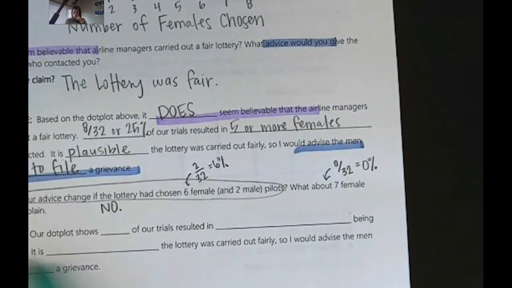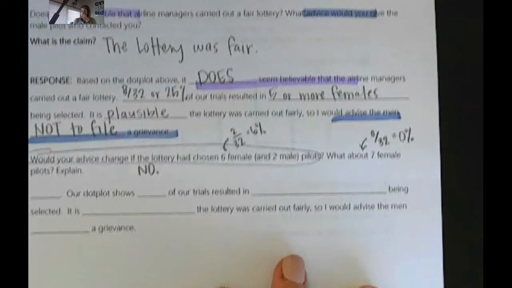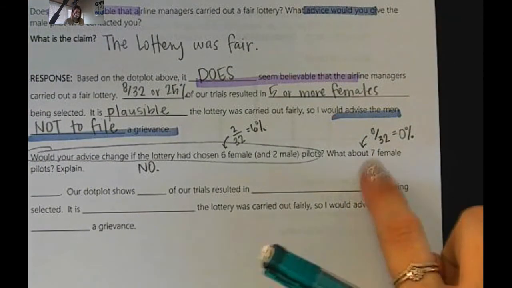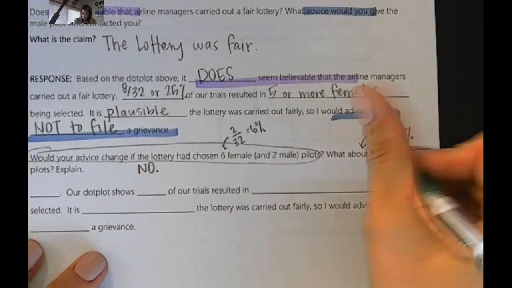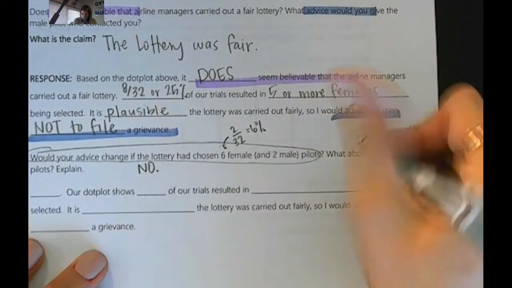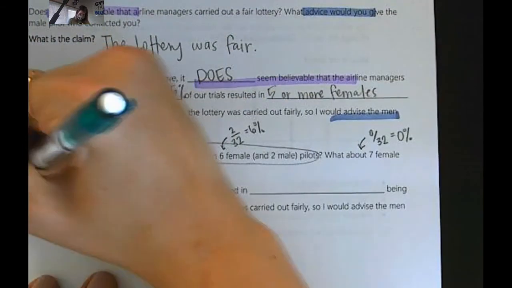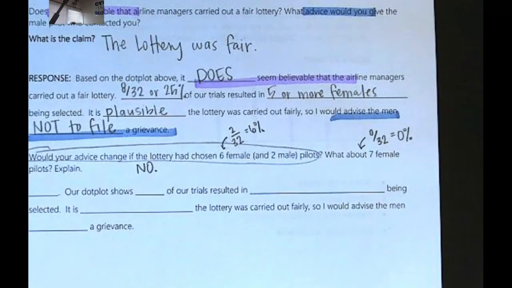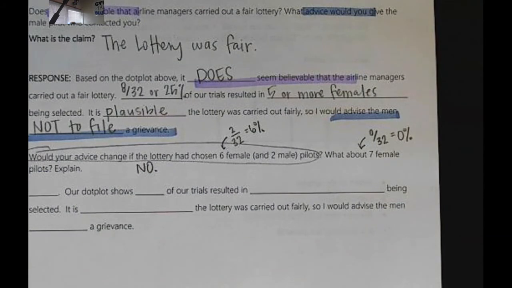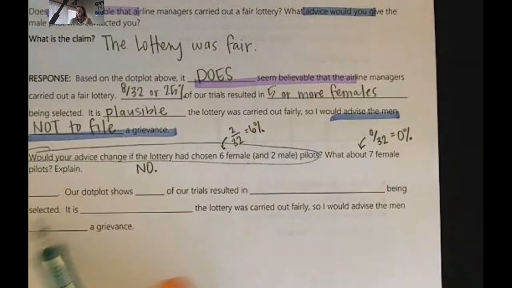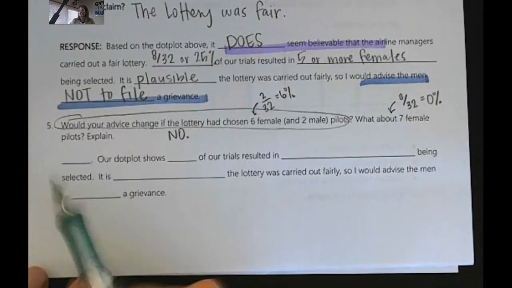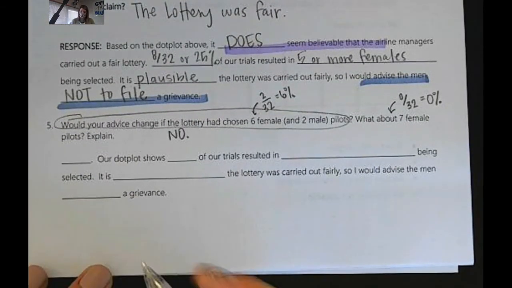And then I'm going to use the paragraph below for the 7 females. So if 6 were chosen, our advice would not change. If 7 were chosen, would our advice change? Yes. So that's what we're going to put in this answer sentence frames.